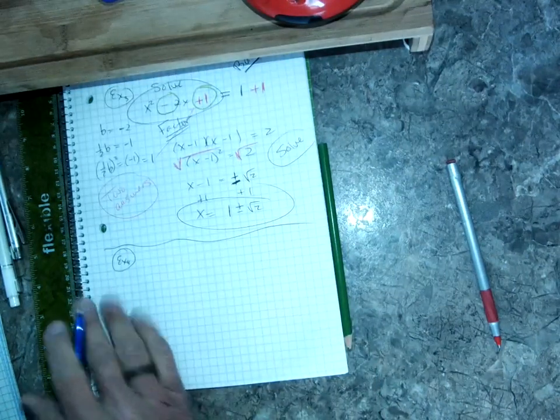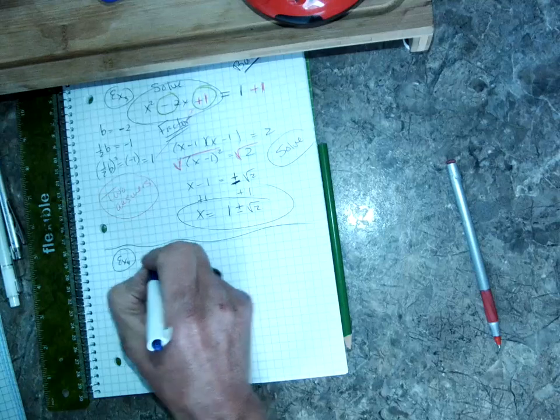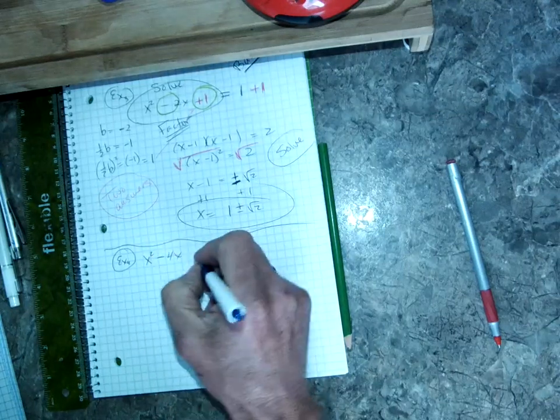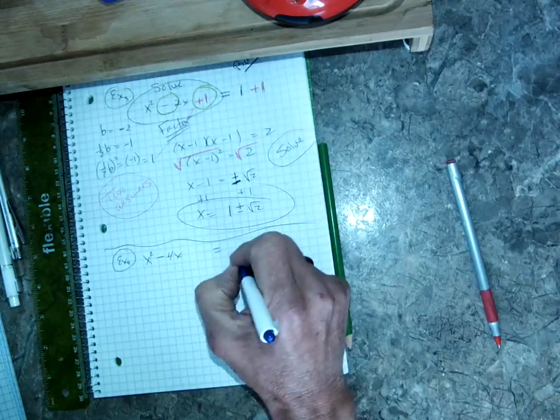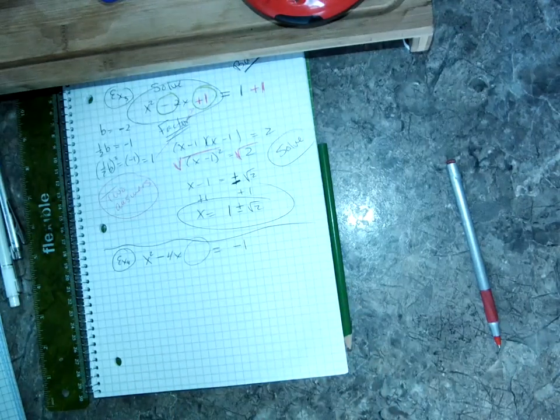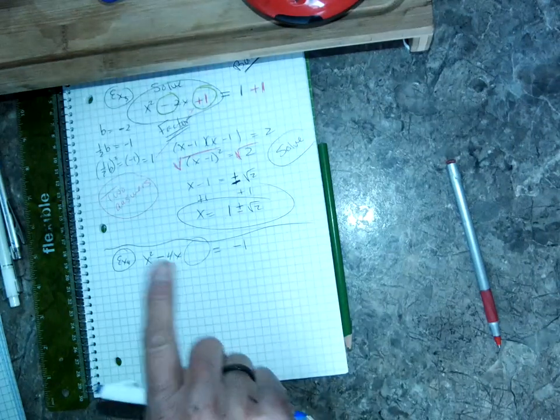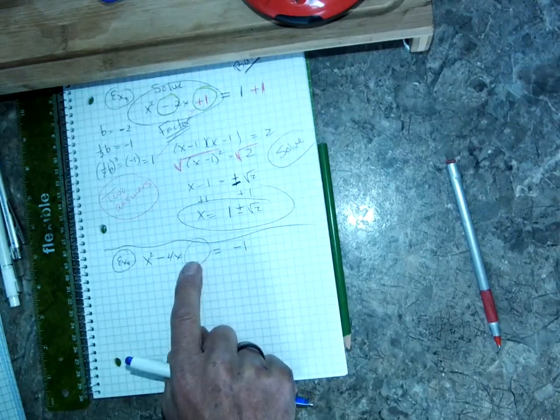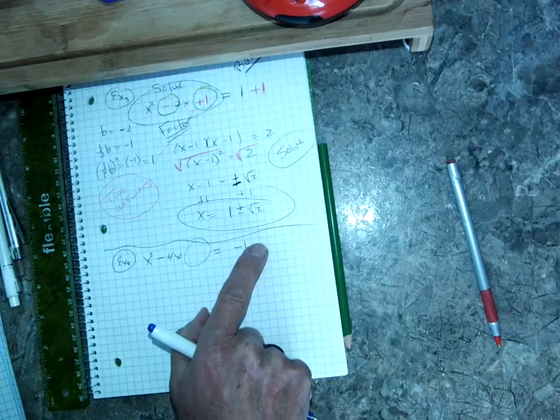Example 4, we're going to have x squared minus 4x equals negative 1. Now I leave a little space in here because I'm going to fill that in with whatever one half b squared is, okay? So here we go. The number I'm putting here is positive 4. How do I know that? I'm going to add a 4. How do I know 4?